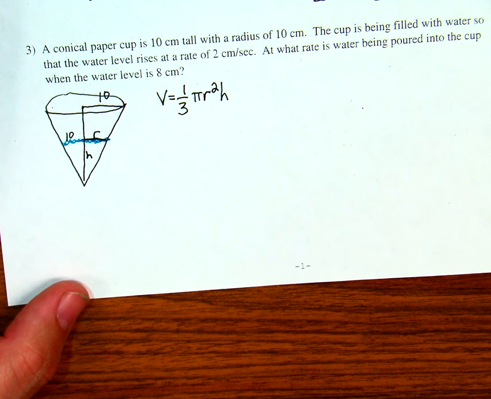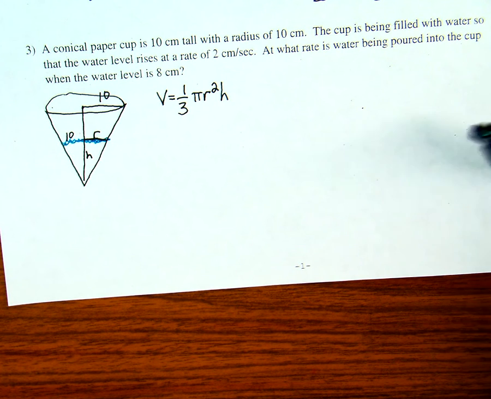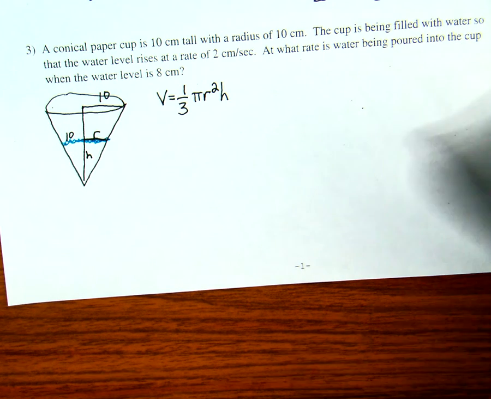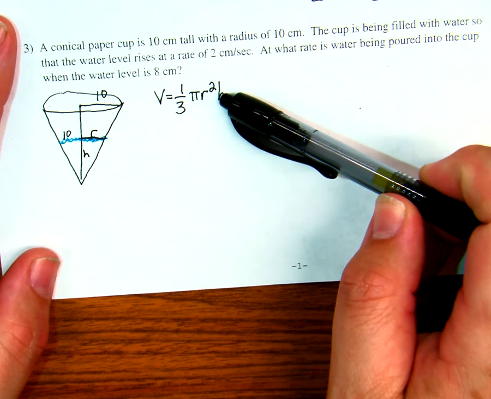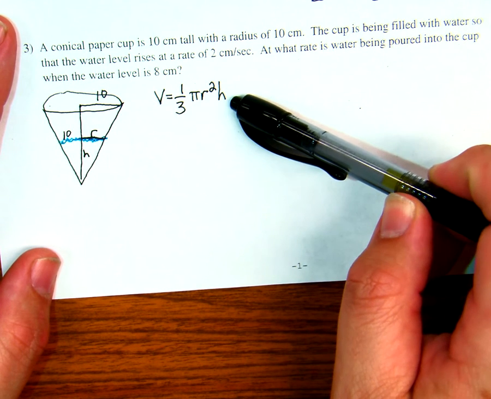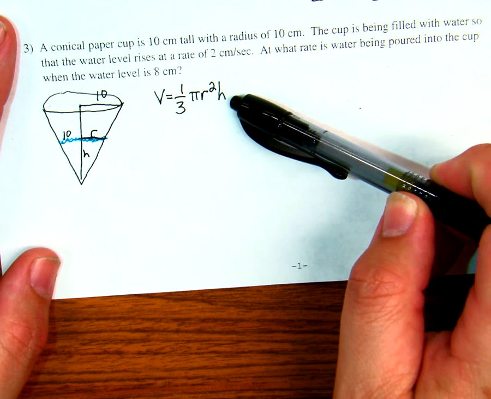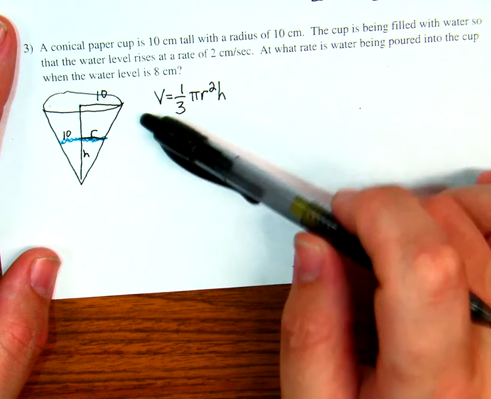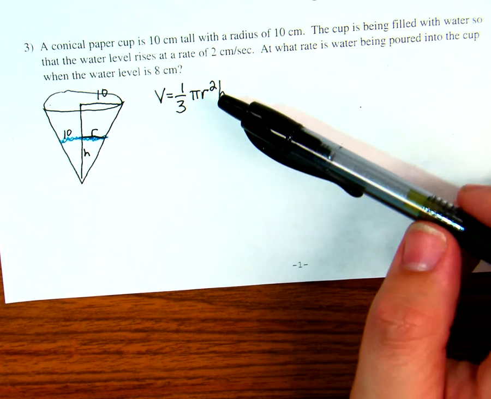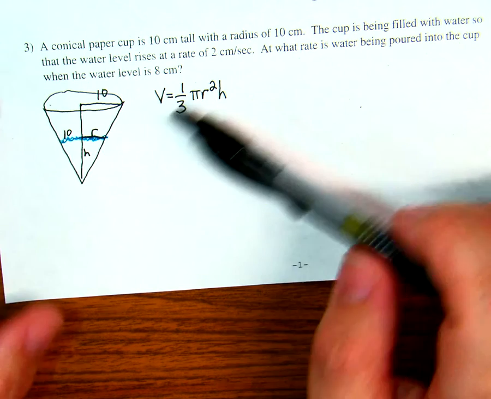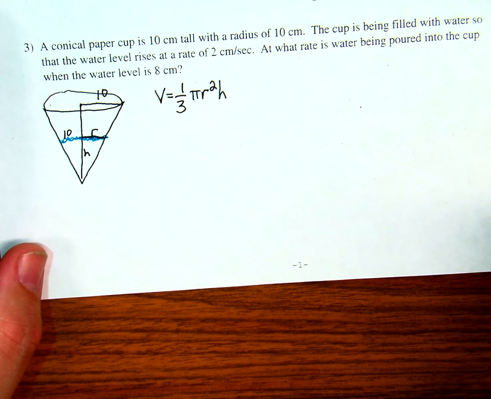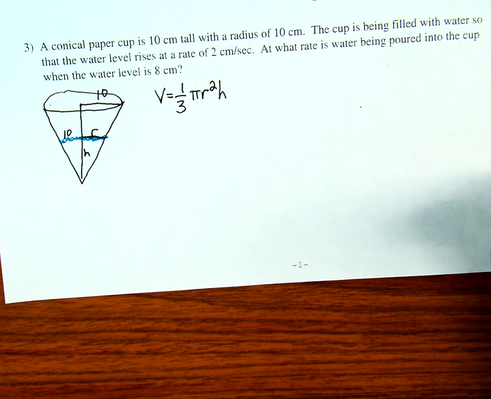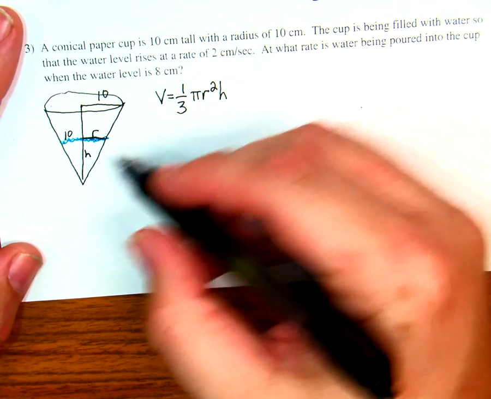The problem with this is, a lot of times, whenever you have a cone problem, you either want to get r in terms of h and change it all into h's, or change the h into an r and have all r's. So you only have one variable as opposed to multiple variables. In order to do that, you need to use similar triangles.